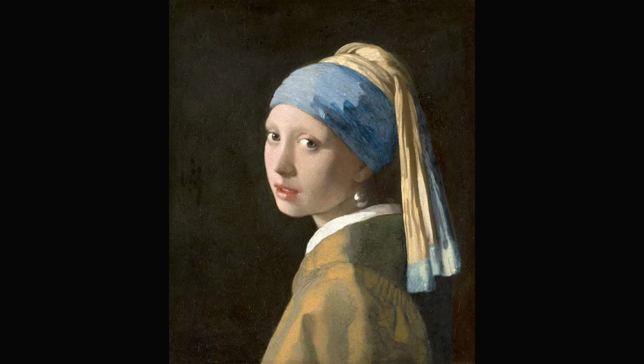The composition of Girl with a Pearl Earring is deceptively simple, yet highly calculated. The subject is placed against a dark, undefined background, which serves to isolate her figure and focus all attention on her face and upper torso. This lack of environmental detail is unusual for Vermeer, who often set his figures in richly described domestic interiors. Here, the absence of context creates a sense of timelessness and universality.